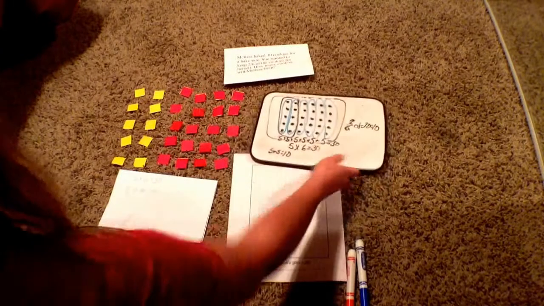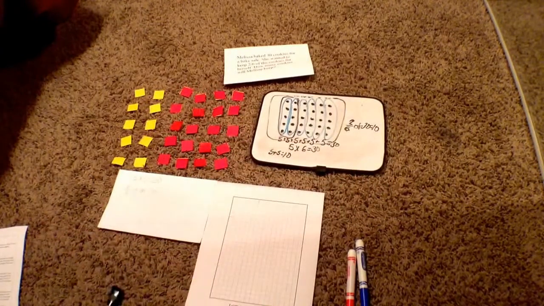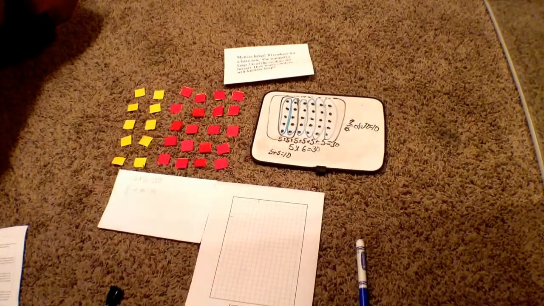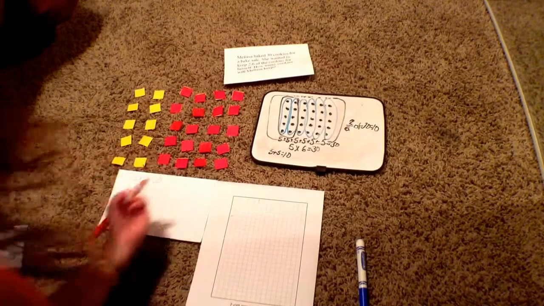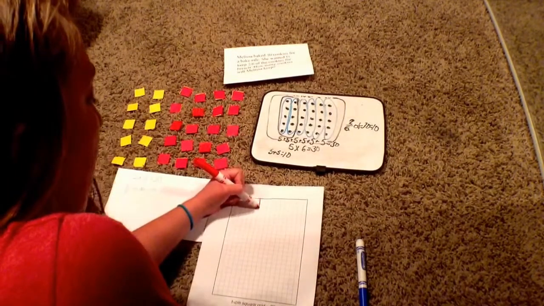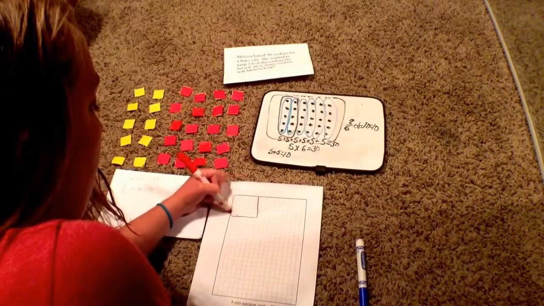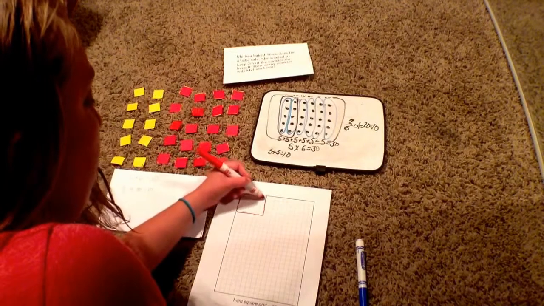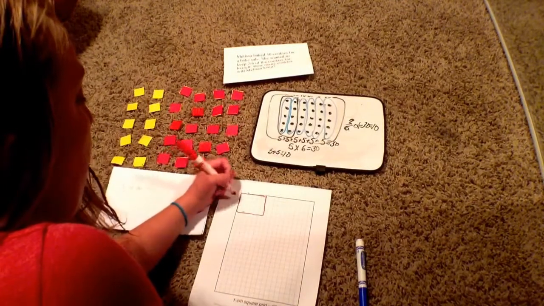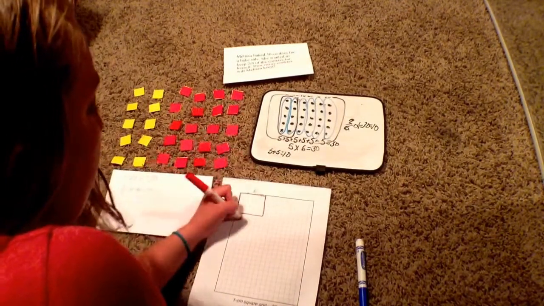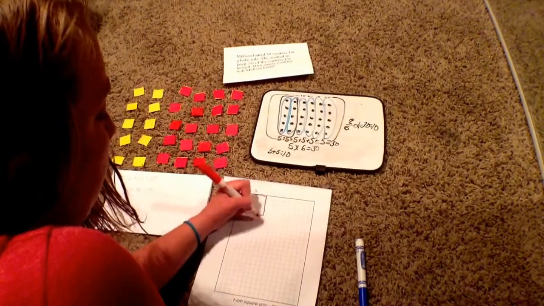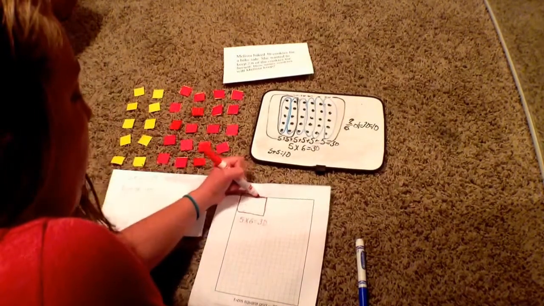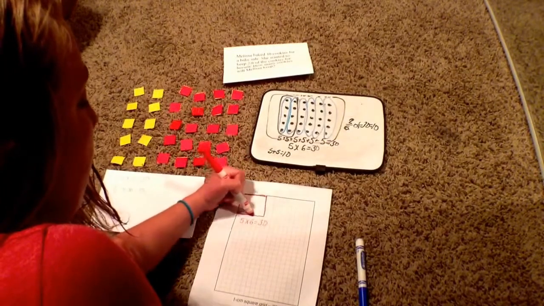Now we're going to move to our area model. So we have our area model, and we want an area of 30 because we have 30 cookies. So we are going to outline our area. We have 1, 2, 3, 4, 5, 6 columns and 1, 2, 3, 4, 5 in each, and we know that 5 times 6 is 30. So our whole area is 30.